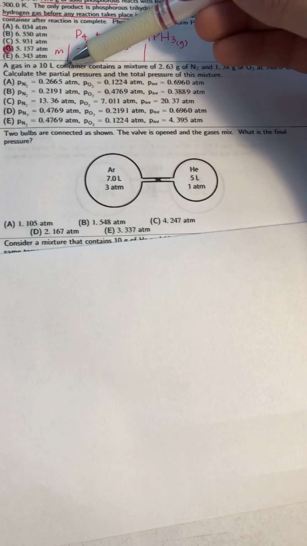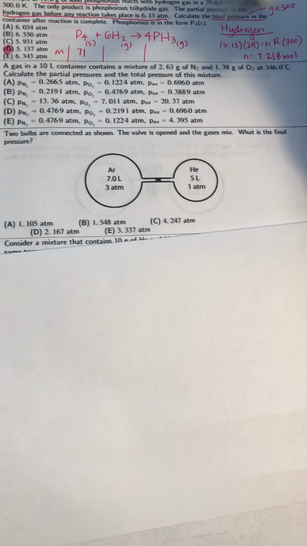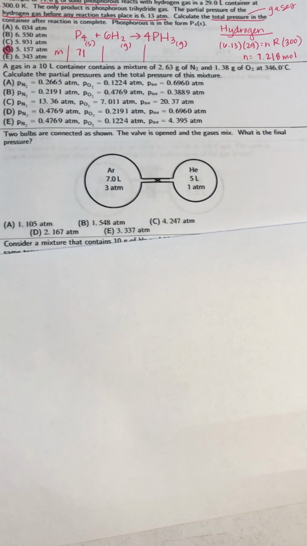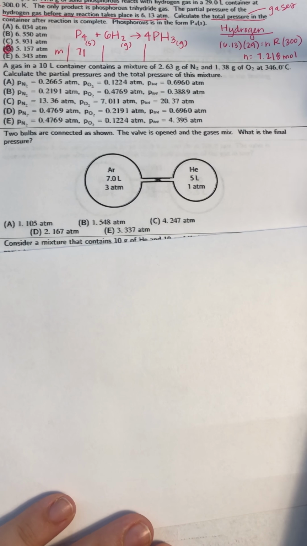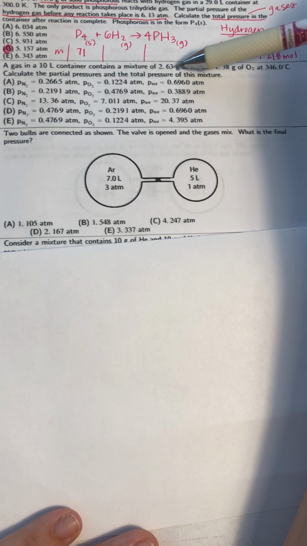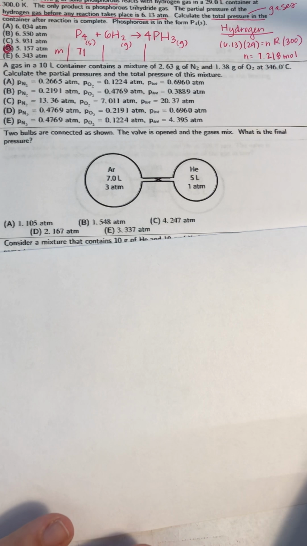So we have a 10-liter container, we know the grams of nitrogen and oxygen in that container, and we know the temperature. The question asks for partial pressures and total pressures in this mixture. There's several ways we could do this. So I'll explain a few ways, and then I'll just kind of do the way that I'm used to. But it's totally up to you. So the first way is you could find moles of both of these gases, and then you could find mole fraction of both of them, right? And then you could also add up total moles and plug that in to find total pressure, and then do mole fraction of each of these times total pressure.